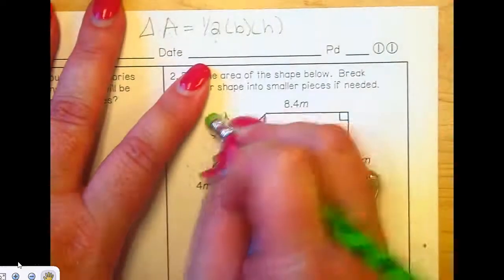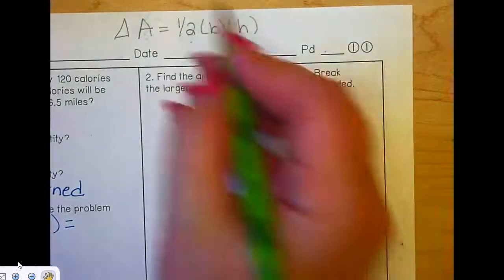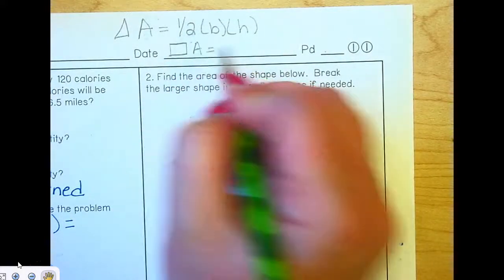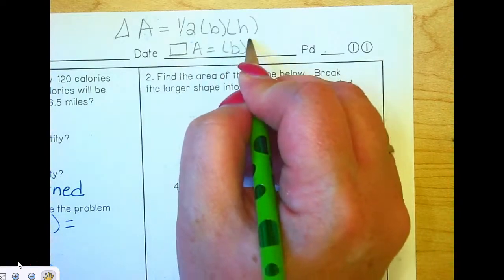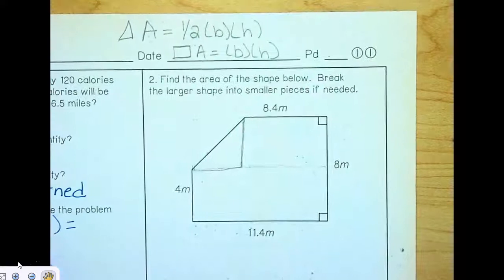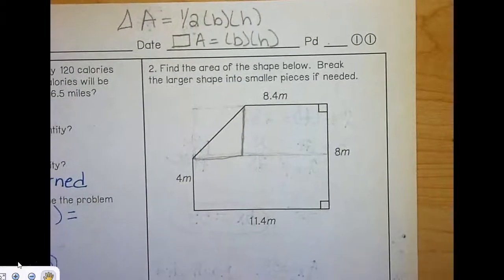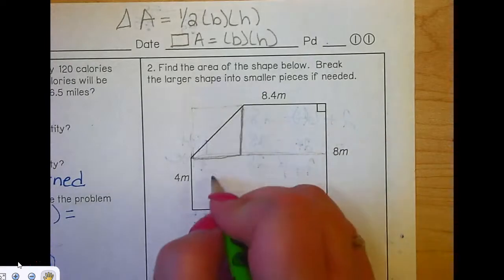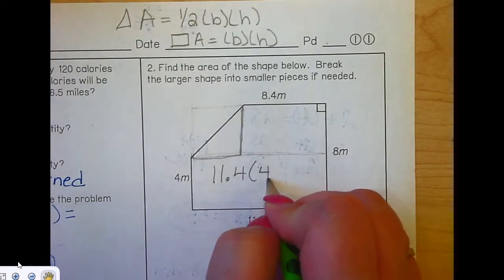Okay? All right. And so what is the area of a triangle? Or of a rectangle? Length times width, or also base times height. All right. So let's start with this bottom rectangle. What are we going to multiply together? What's the base? 11 and 4/10. 11 and 4/10 times the height of 4.